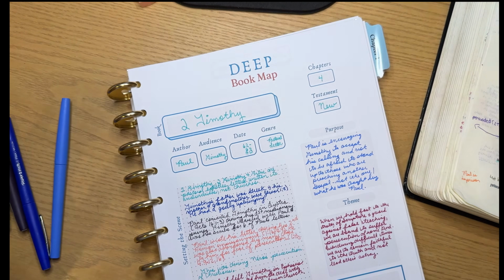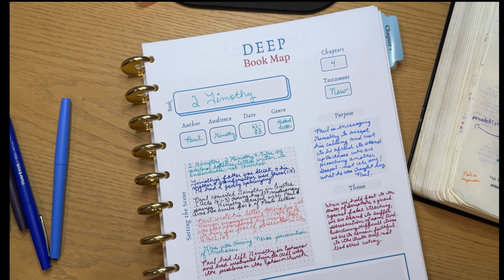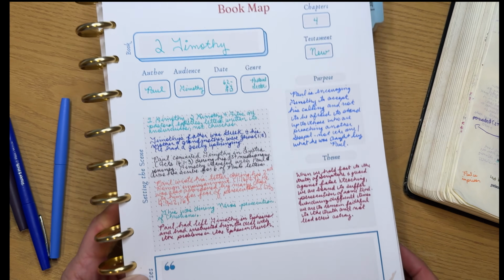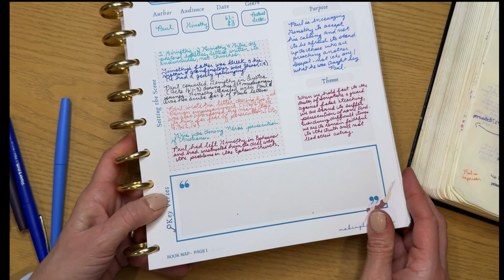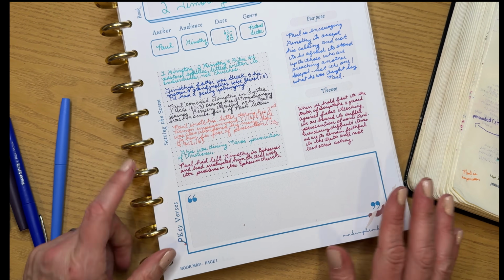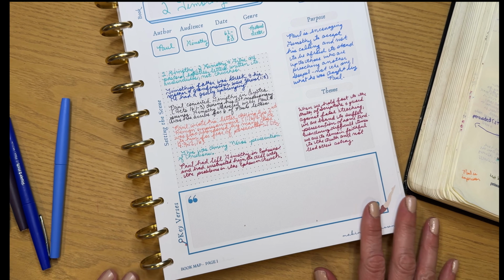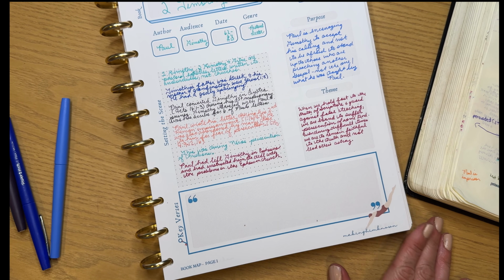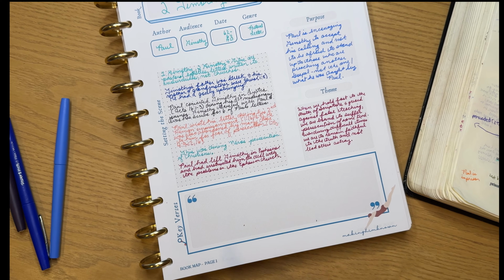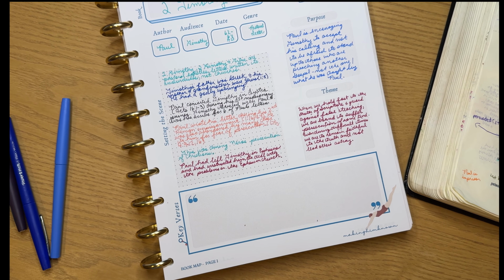So the next section of the book map to complete are your key verses. This is another section that you complete after you read the entire book. What you're going to do is you're going to write out the key verses that illustrate the theme or the main ideas presented in the book.